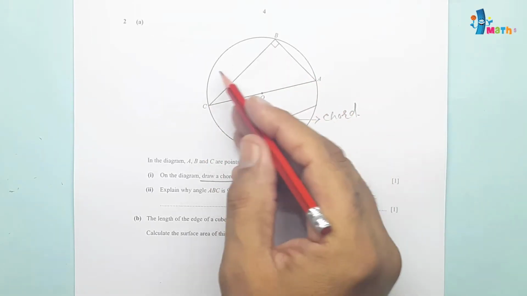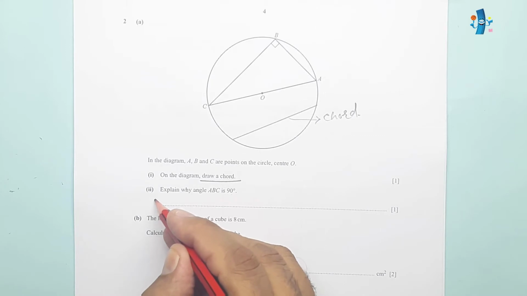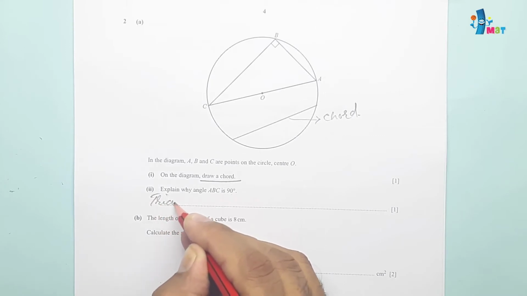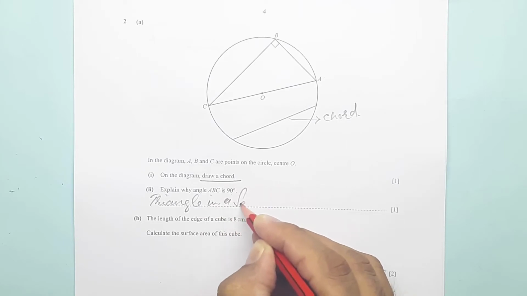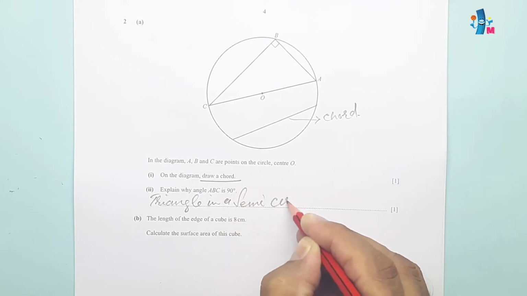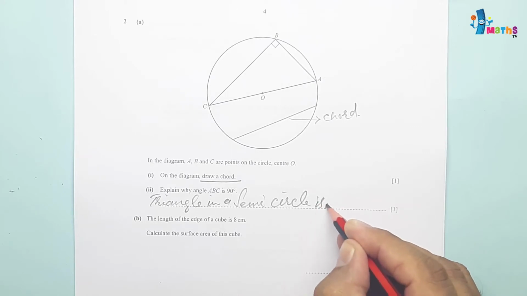ABC, as I told you, a triangle in a semicircle is a right angle. So we can write here: triangle in a semicircle is right angle.